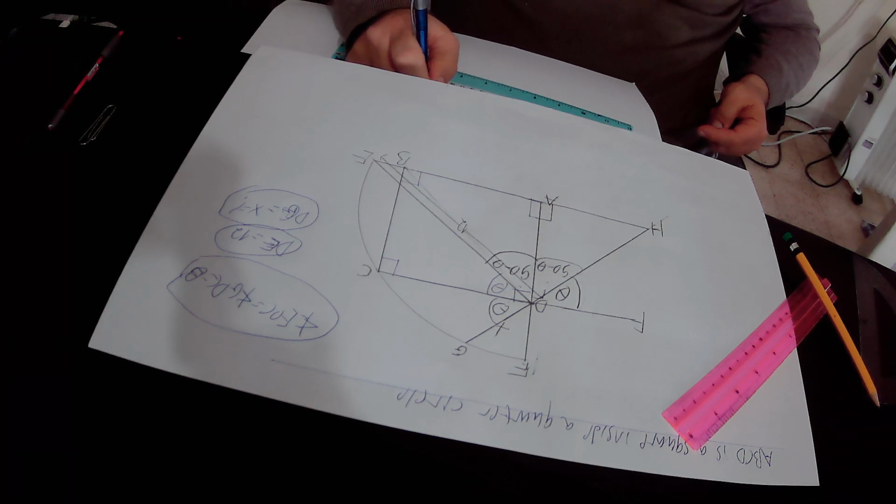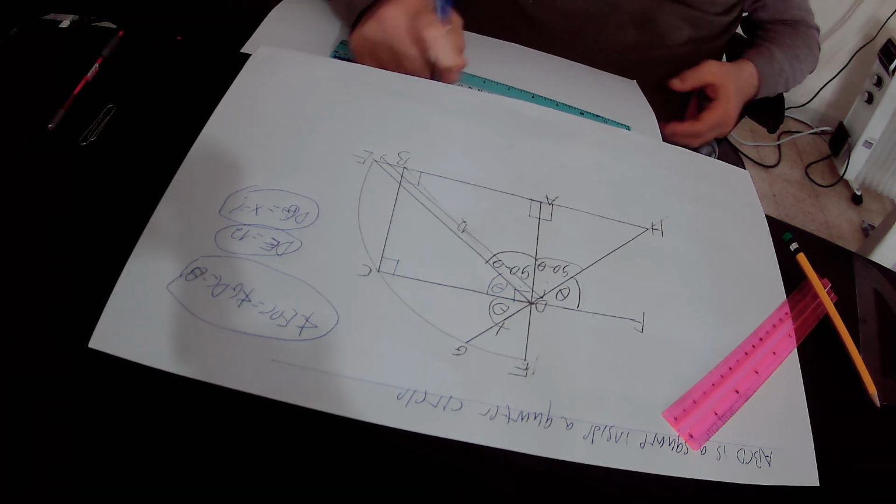They are both equal to 90 degrees minus theta, therefore they are equal to each other.